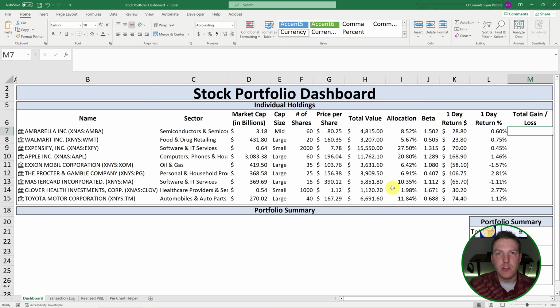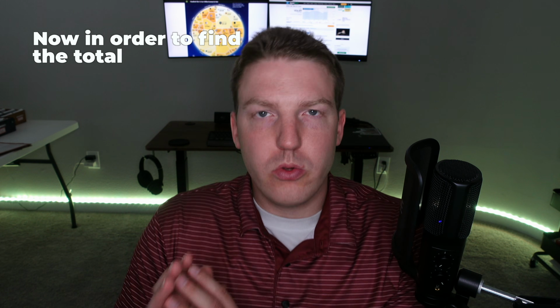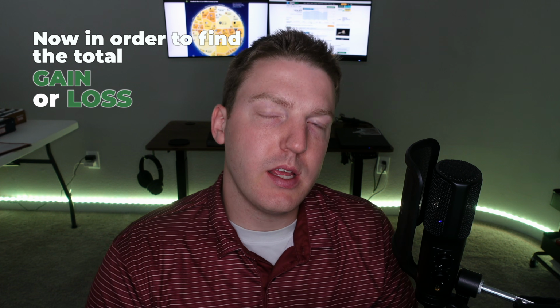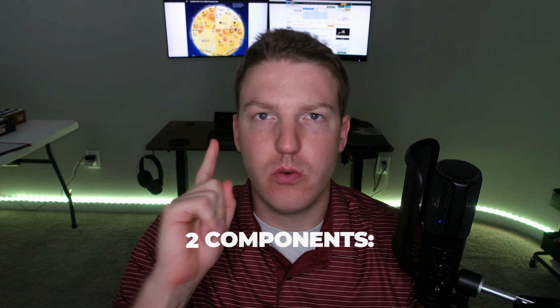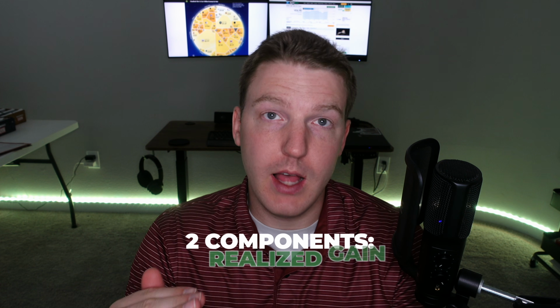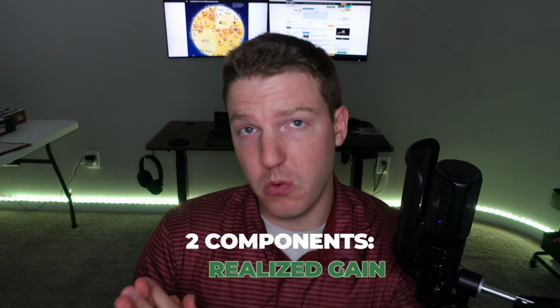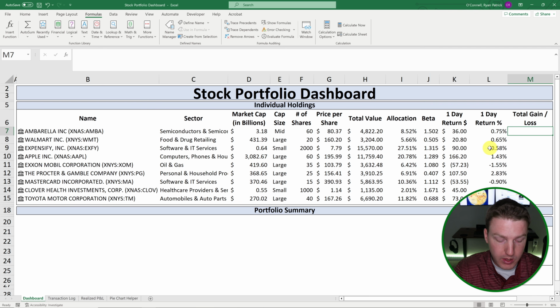And now we are all ready to go ahead and calculate our total gain or loss on each of these stock positions. Now, in order to find the total gain or loss on each of the outstanding shares in our portfolio, there's going to be two components. First, we're going to be looking for the realized gain, and then we'll be looking for the unrealized gain. The realized component is easy because we already found it.